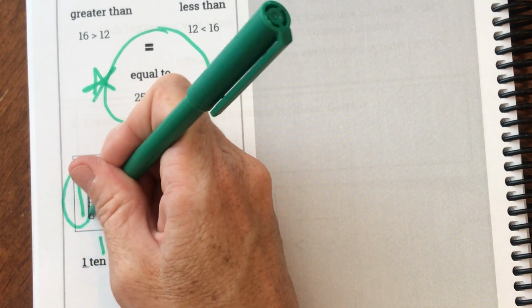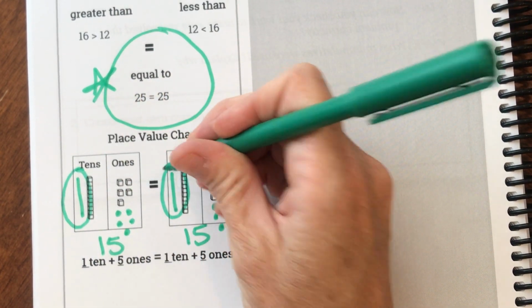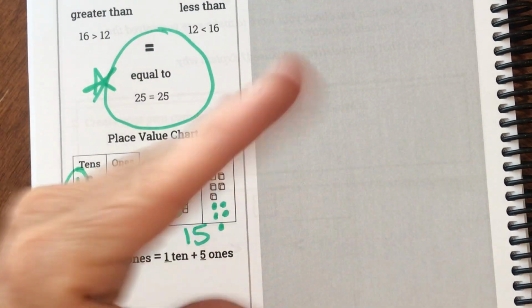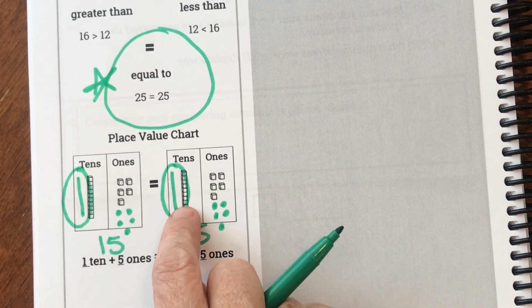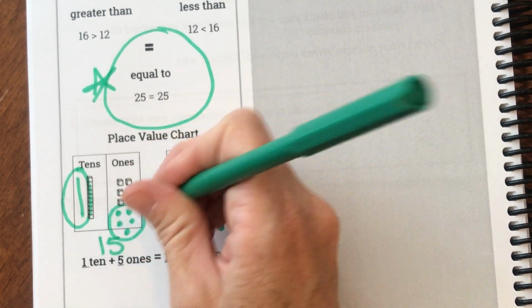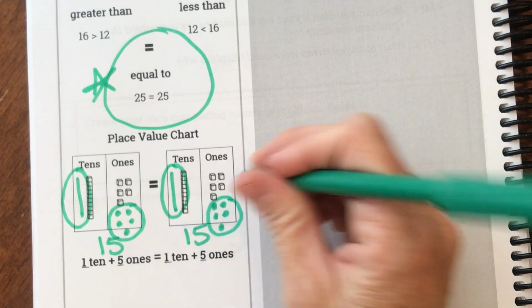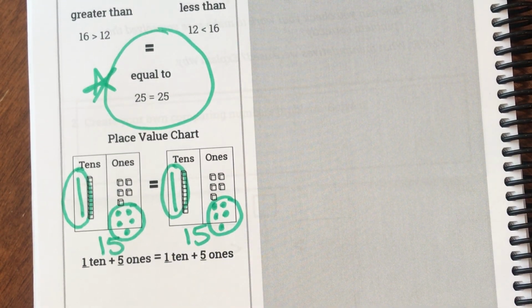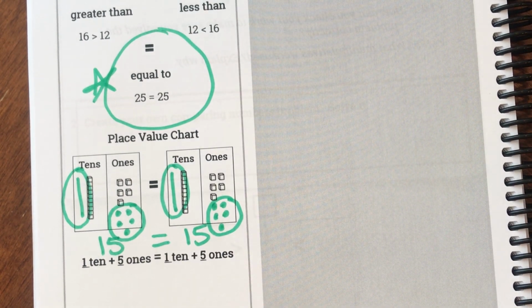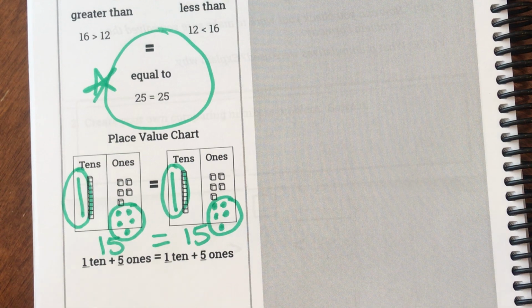I would circle the 10s, and I would say, oh, they're the same. The alligator's not going to grab one of them because they're both exactly the same. So then I would go look at my ones, and I'd say there's 5 ones there and there's 5 ones there. They're still the same. That means we need to use the equal symbol.